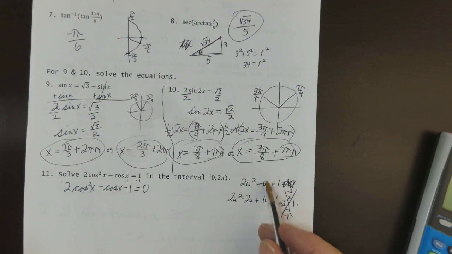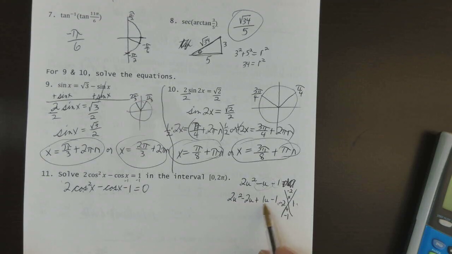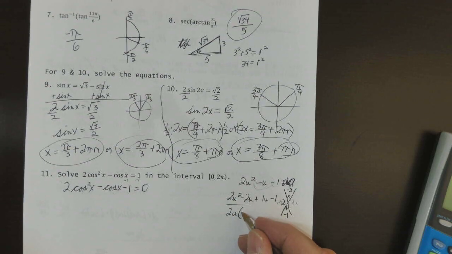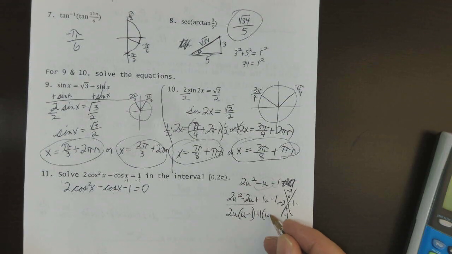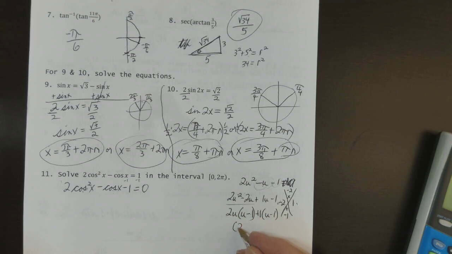This is just how we're splitting up this middle term, negative u, so that we can factor by grouping. 2 and u are common factors there. I need one more u for u squared, minus 1. 2u times negative 1 gives you negative 2u, plus 1 times u minus 1. I'll put those two together. That's 2u plus 1 times u minus 1.